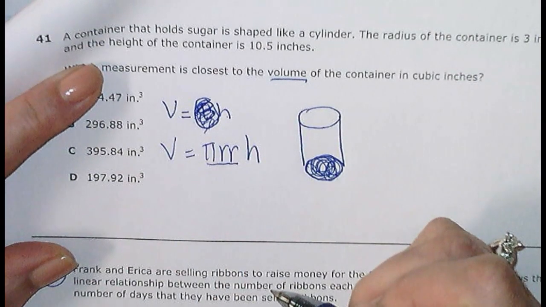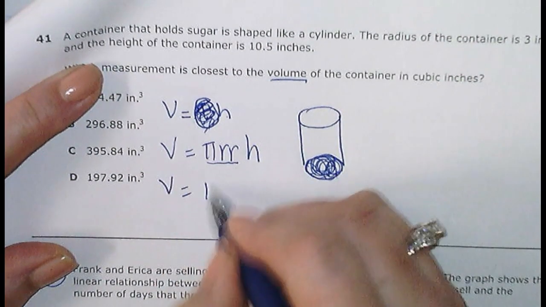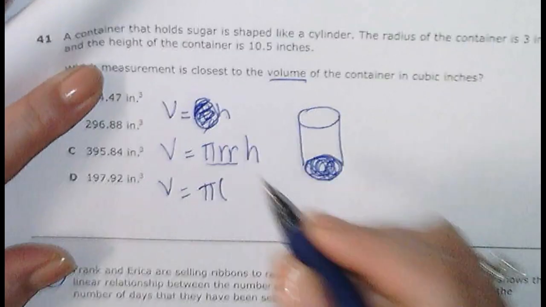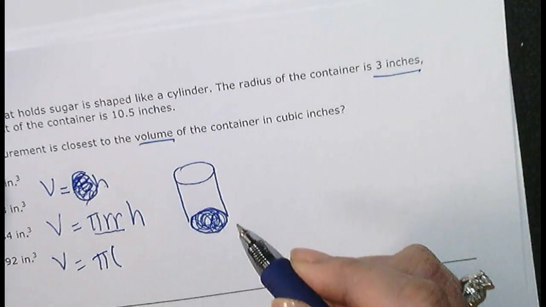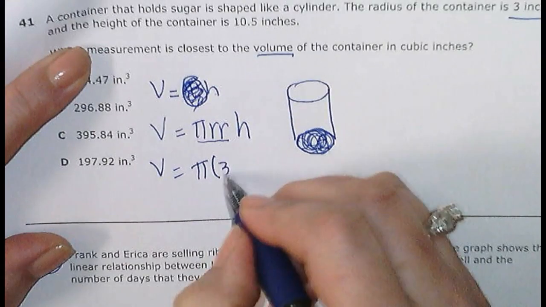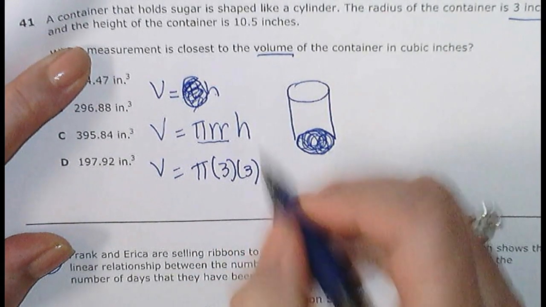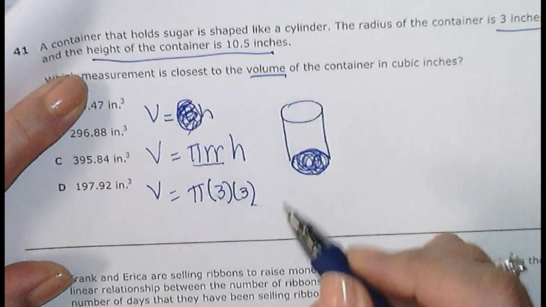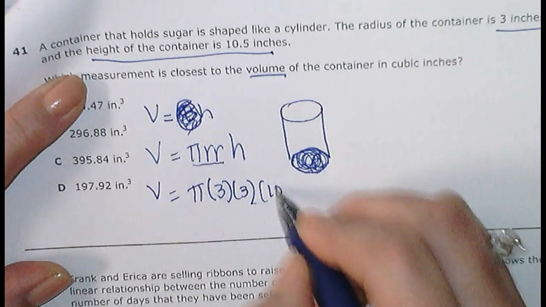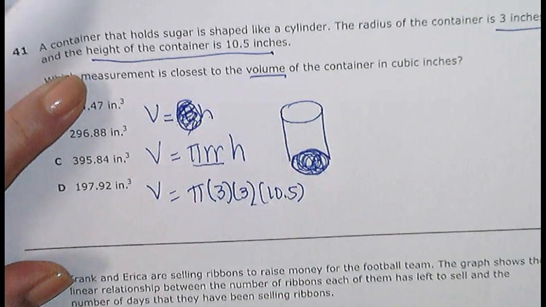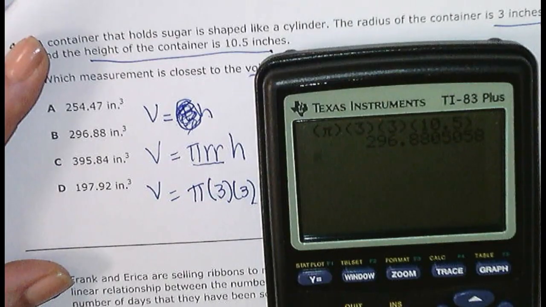So I'm just replacing. Volume, pi. What's the R number? Well, they were nice enough to tell you. I think that's pretty nice. 3. What's the height? It's right there, 10.5. Type it in the home screen and it's home free. I typed it in the home screen.